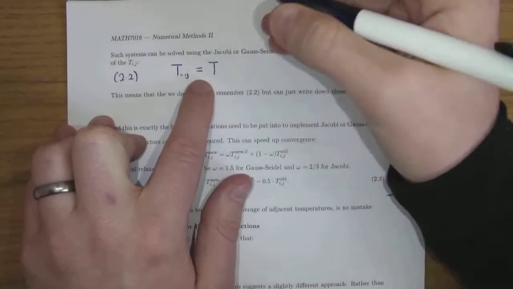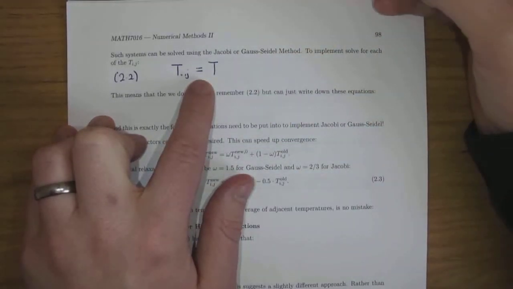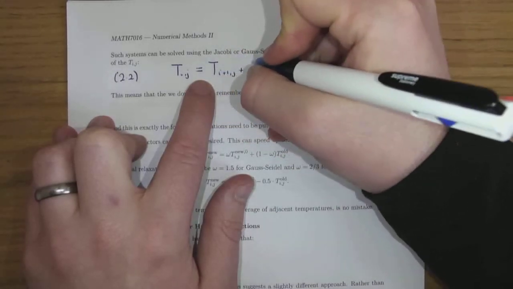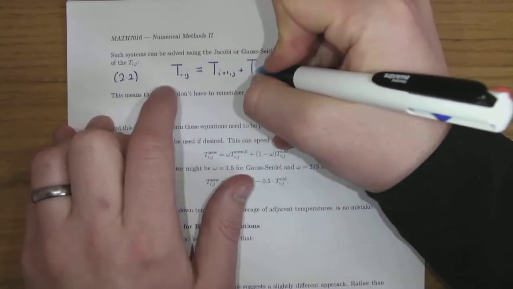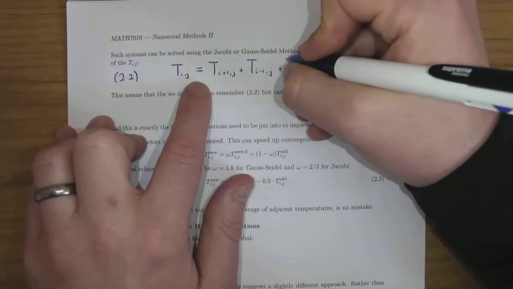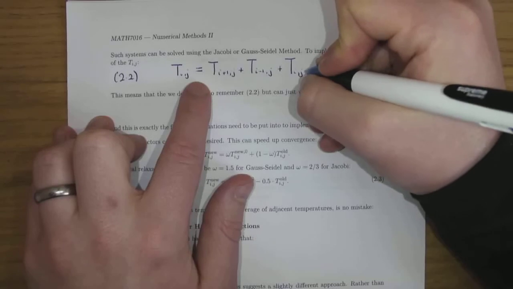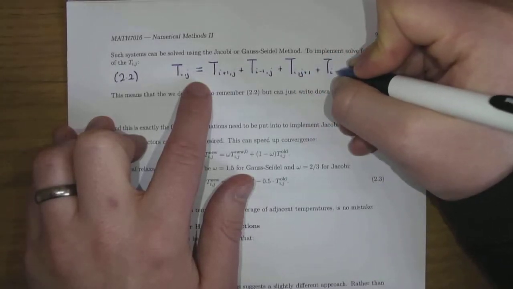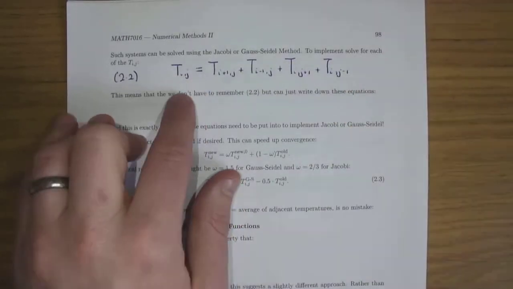Looking at equation 2.2, I get Ti plus 1j plus Ti minus 1j plus Tij plus 1 plus Tij minus 1, divided by 4.